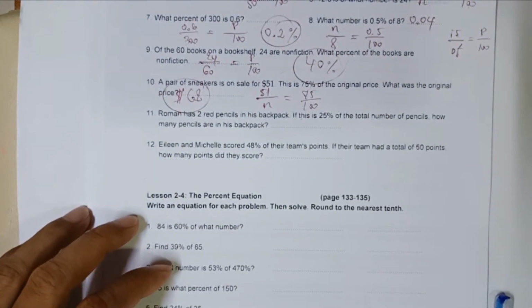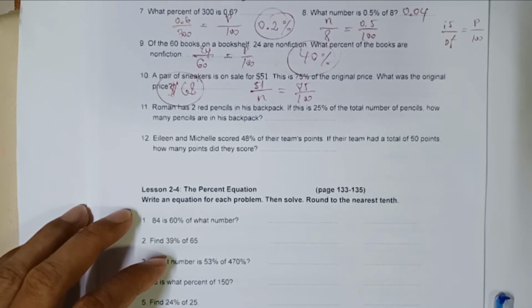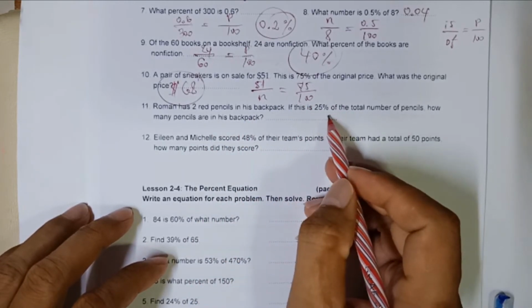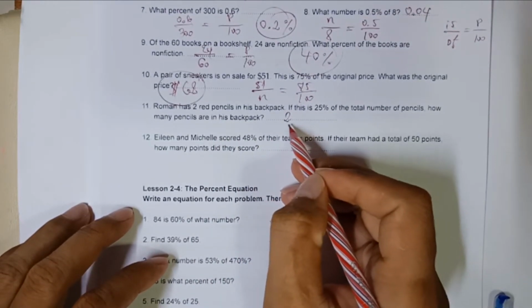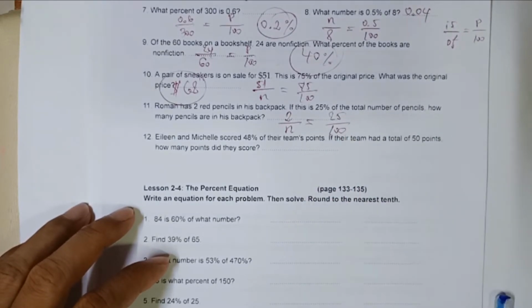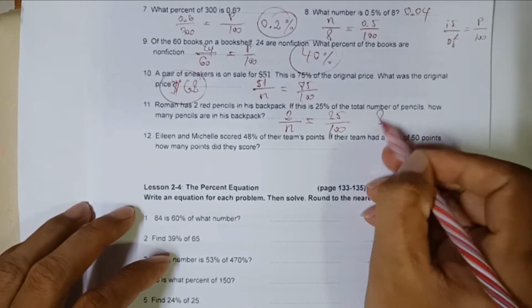Number 11, Roman has two red pencils in his backpack. If this is 25% of the total number of pencils, how many pencils are in his backpack? Alright, so you have 25% of the total number. So this is the numerator and the denominator is missing. It's equal to 25 over 100. All you need to do is multiply 2 by 100 and divide by 25, and that gives you 8 pencils.